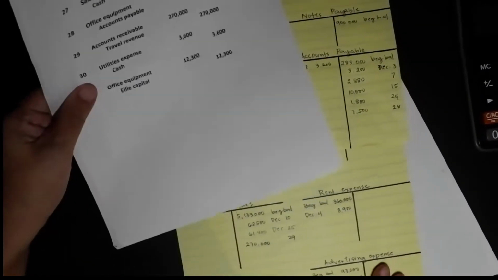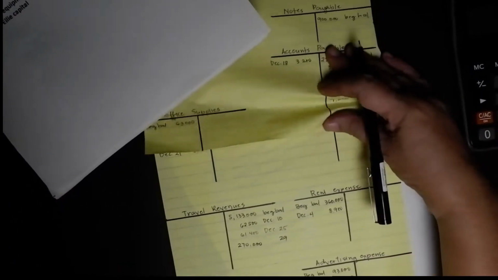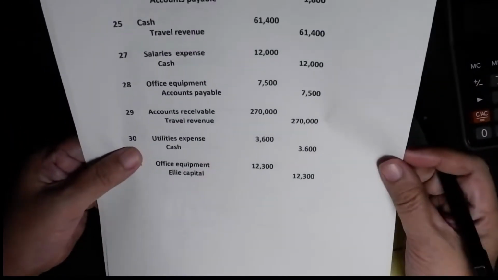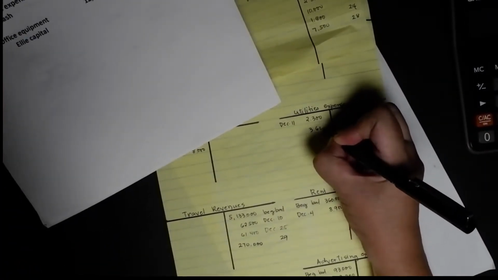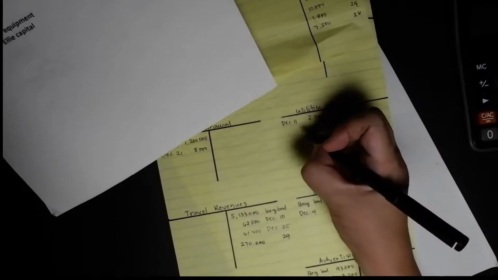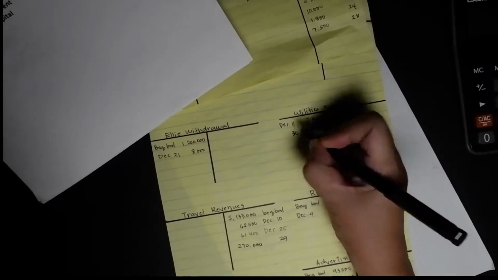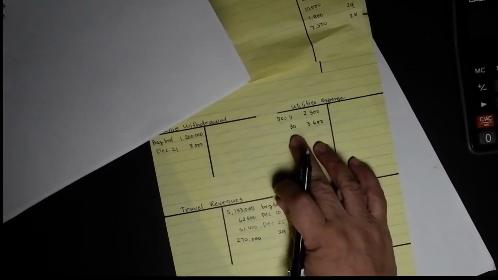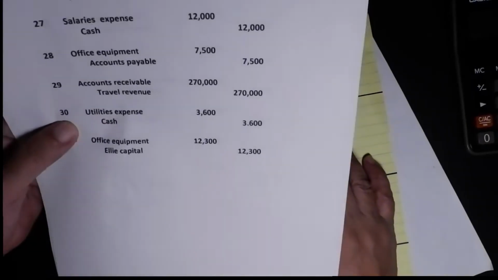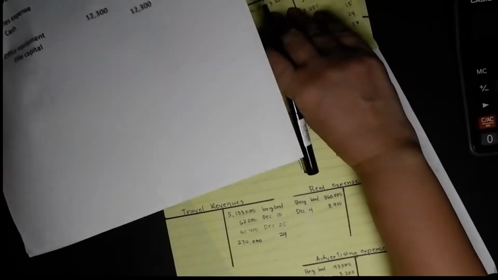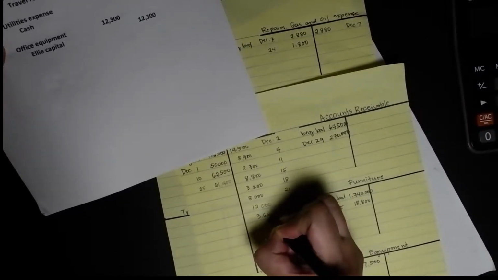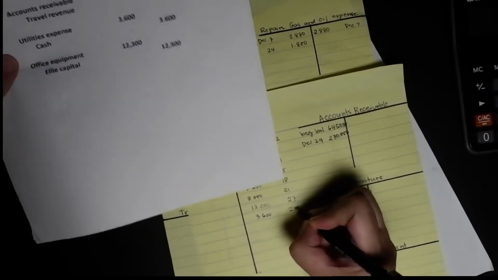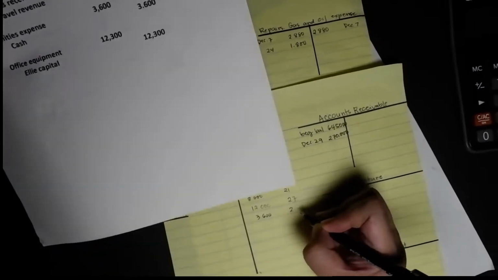Debit utilities expense of 3,600. That is 30. So, December 30, debit side, 3,600. And credit cash, 3,600. That is December 30.